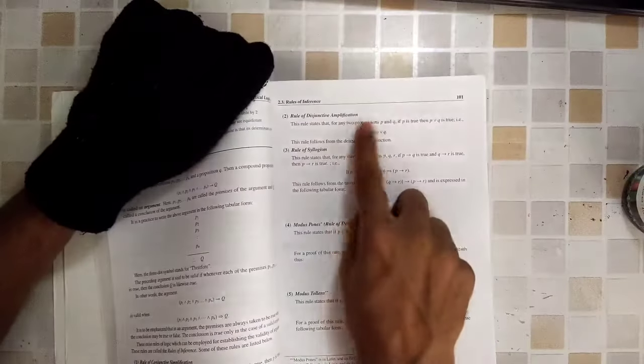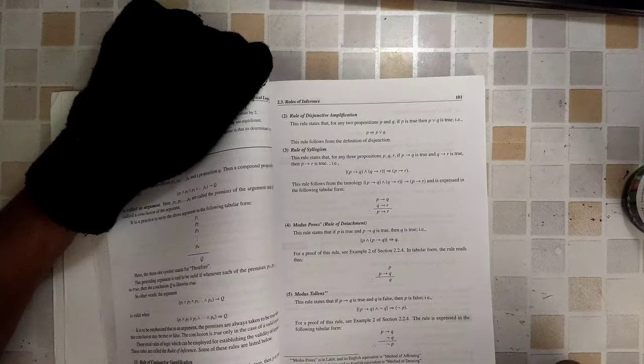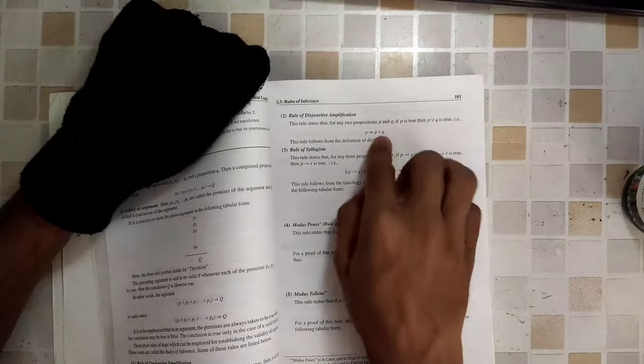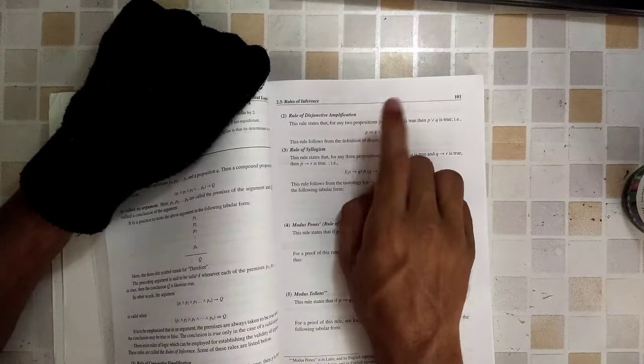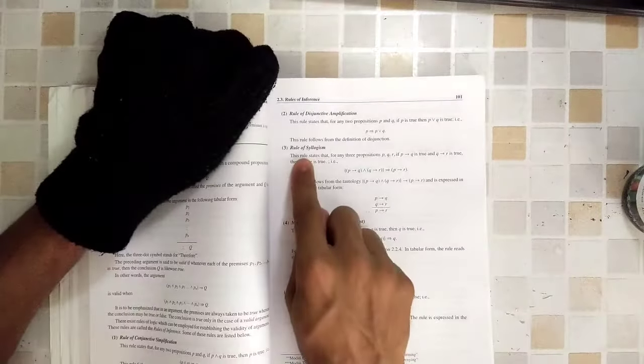Now, the second one we have, I'll just move this, the rule of disjunctive amplification. This rule states that for any two propositions P and Q, if P is true, then P or Q is also true. Since P is true, P or Q will always be true. Why? Because we already have P as true, so P will be 1. So 1 or 1, or 1 or 0, will always be 1. So P implies P or Q is always true. Simple thing.